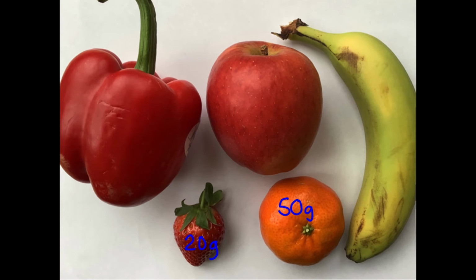50 for the, I think that's a satsuma, it's not an orange. Now that apple is really big, it's a massive apple. I'm going to say 100 for the apple. The banana is not that big, maybe 80 for the banana. Now that pepper, you have to think carefully about that because it's completely hollow. If you cut a pepper in half, it's empty inside, it's full of air, whereas the apple is really solid inside. So although the pepper's the biggest, I don't think it's going to be as heavy as the apple.